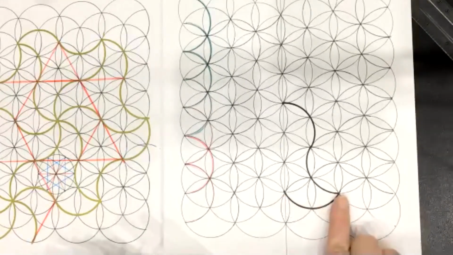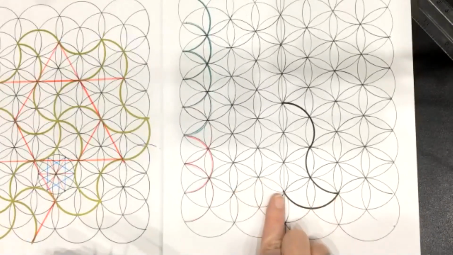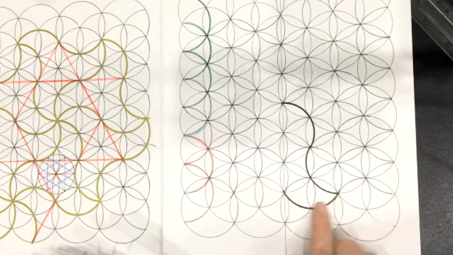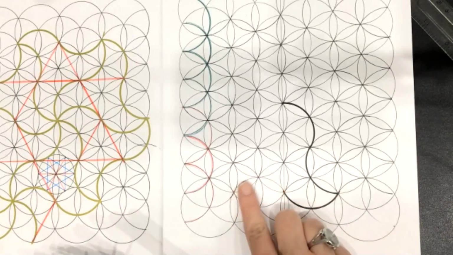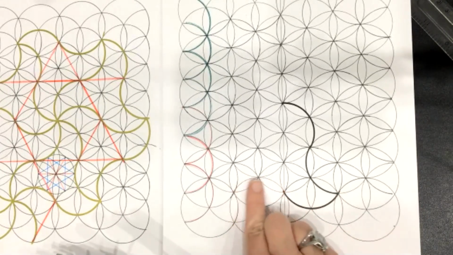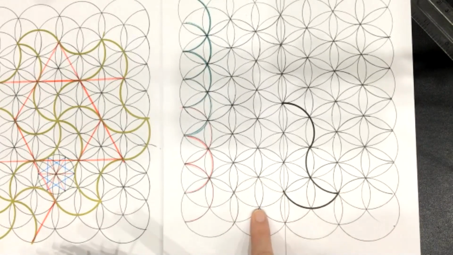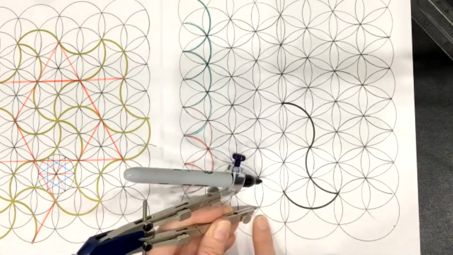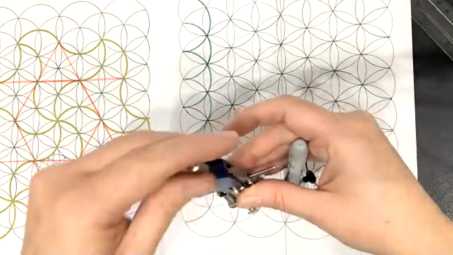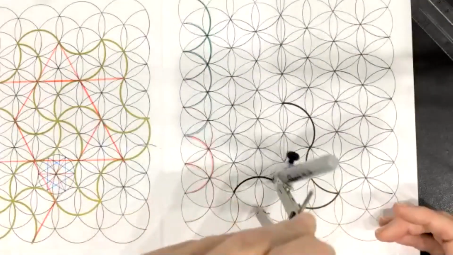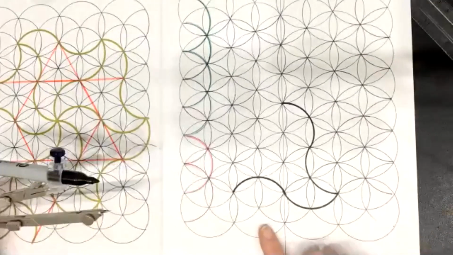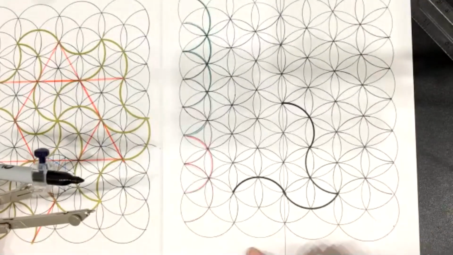Okay, now that's got to curve in the other direction. We've got that piece, and now it just continues, but it's curving in the other direction. So I've got to put this arc in, which means my compass point needs to go here. Okay, hopefully everyone's all right.